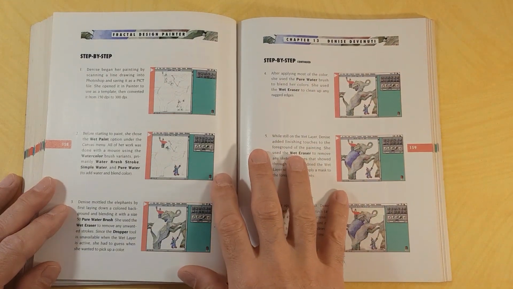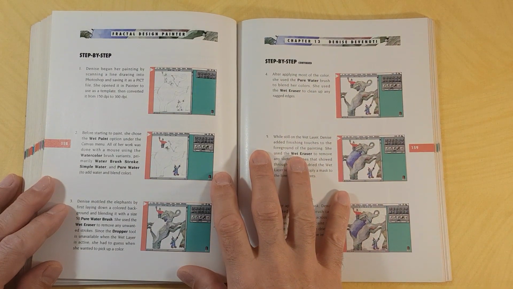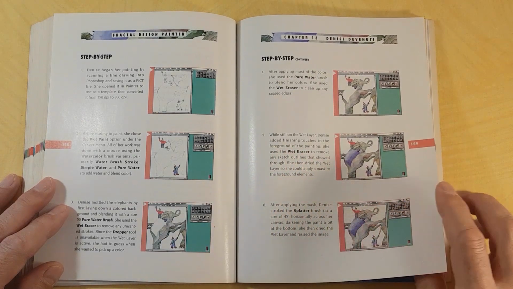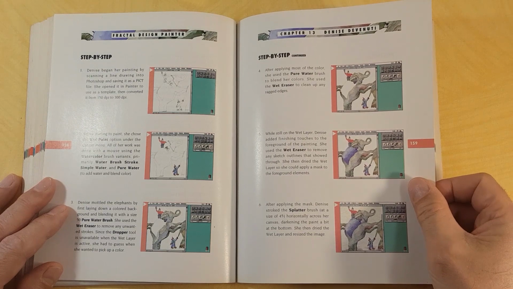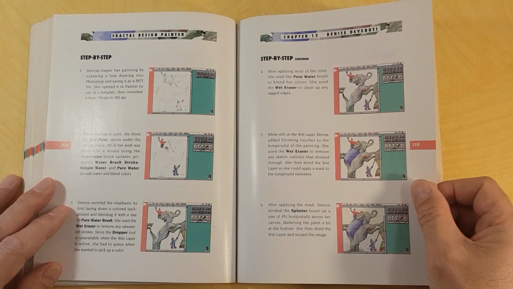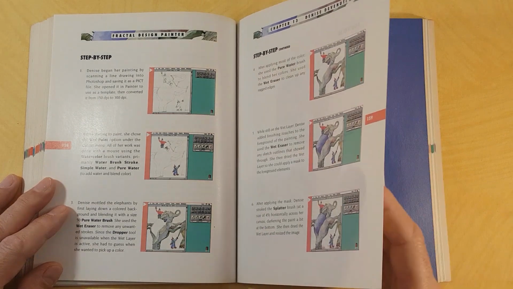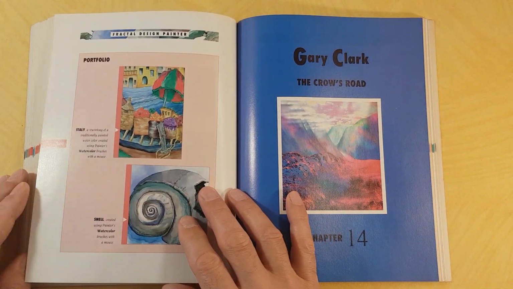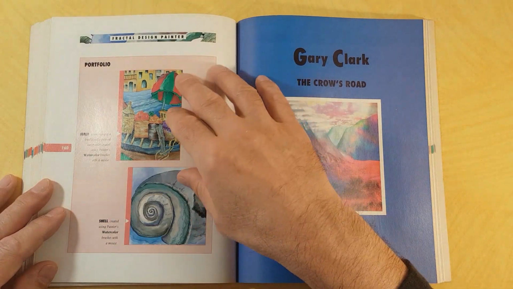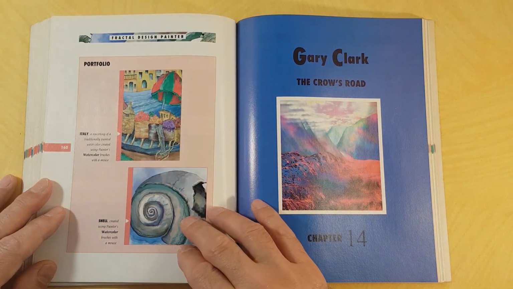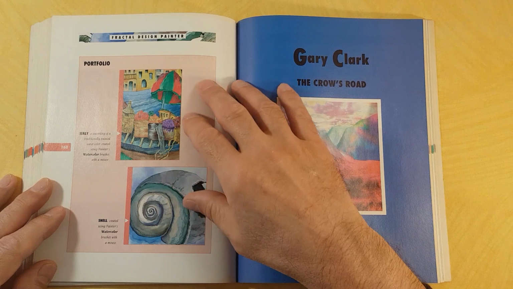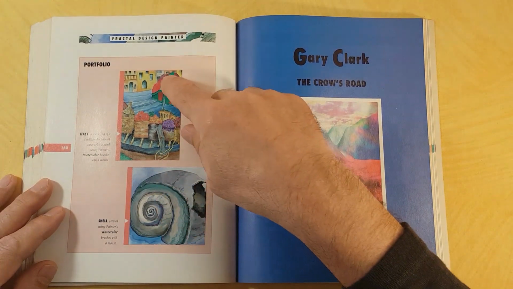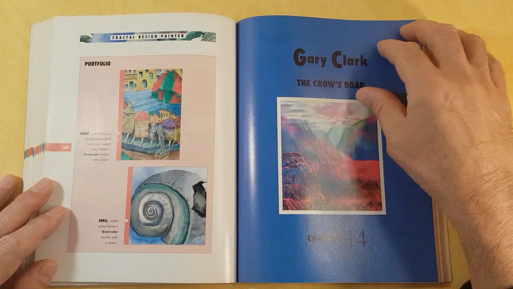It is very valuable information. You can see how actual artists are using Painter to make their work. And here some other paintings of these artists. Very nice colors.